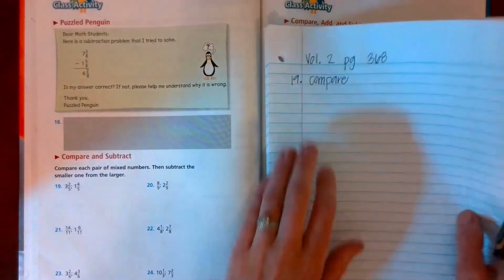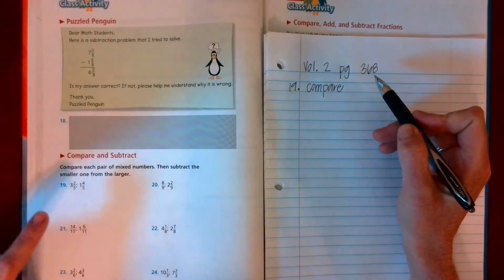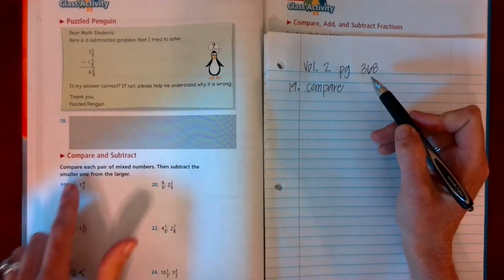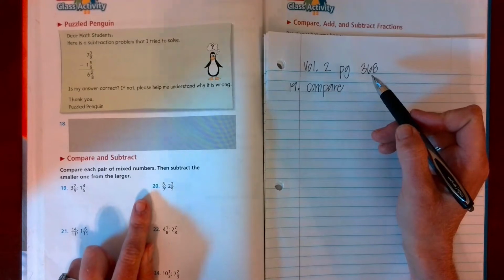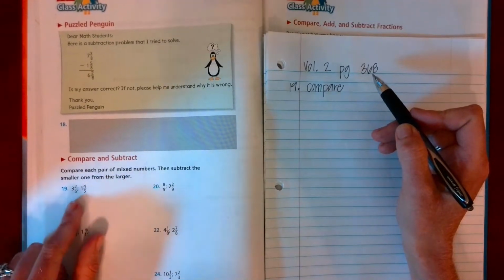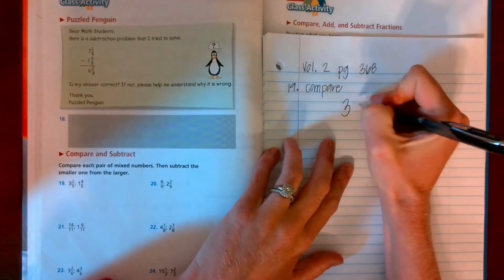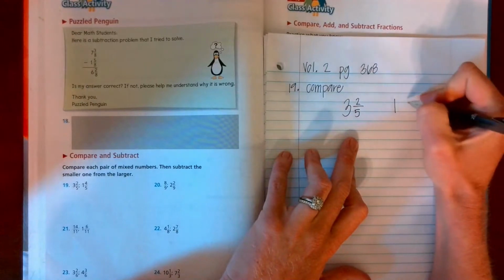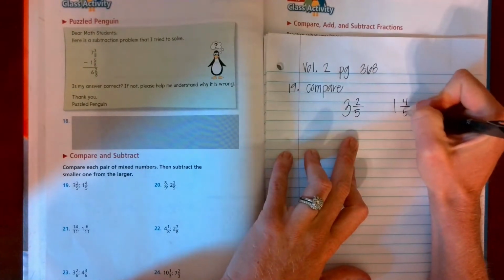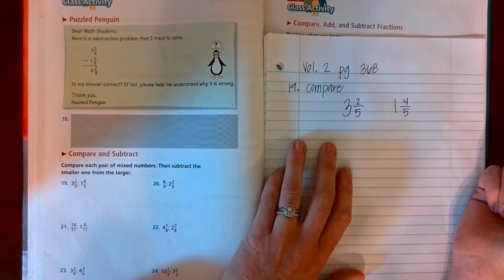So let me get a piece of paper here. And the first thing it says, so I just wrote up here, Volume 2, page 368, and we're going to do problem 19. It says, compare each pair of mixed numbers, then subtract the smaller one from the larger. So I'm going to compare first, and I'm just going to put 3 2/5. I'm going to leave a space and put 1 4/5. So I need to put which one is larger.